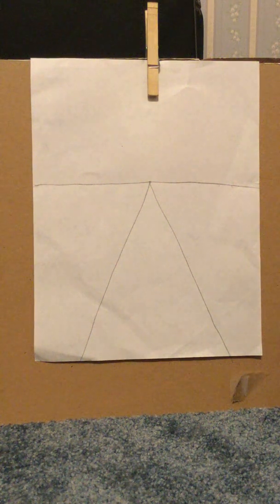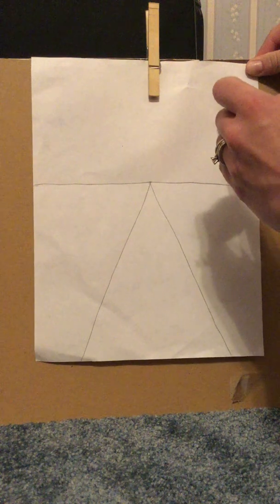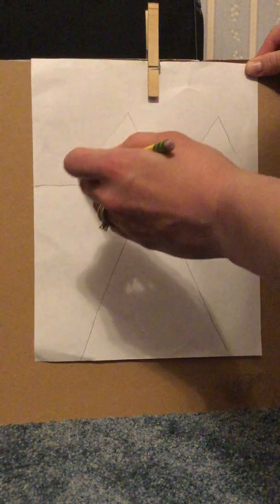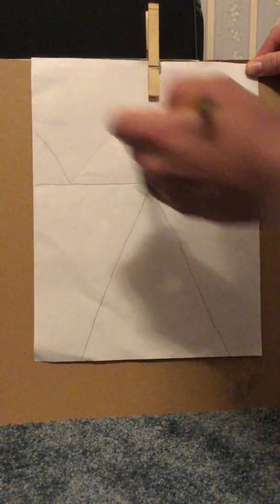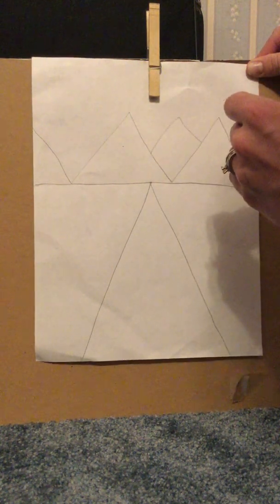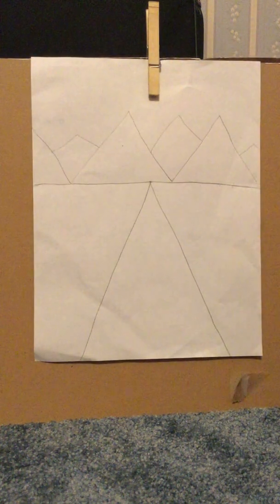Now we're just going to add the details of our landscape. You can do a picture like me, or you can come up with your own design of what you want to do. I'm going to draw some mountains like the example that you saw on the document. So I'm just going to draw some big triangles here. It's like a big zigzag. And I might draw some other ones that are kind of hiding behind. Some little, some big. There you go. So then I have my mountains.